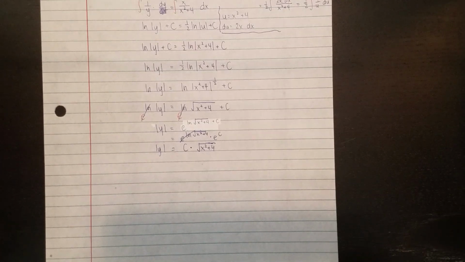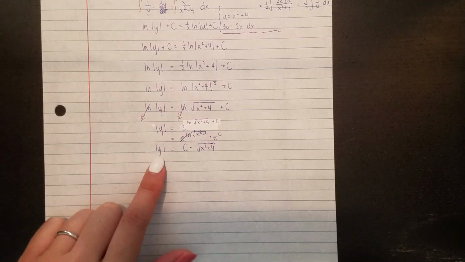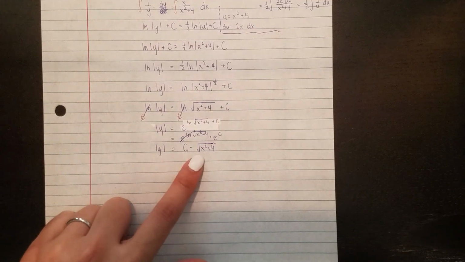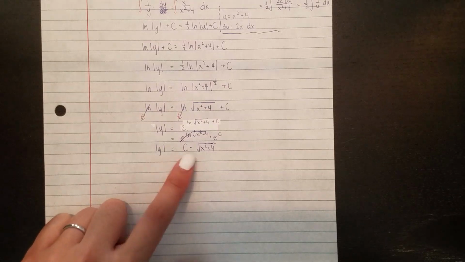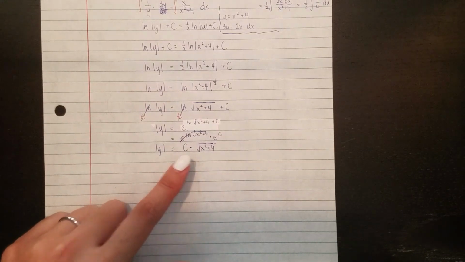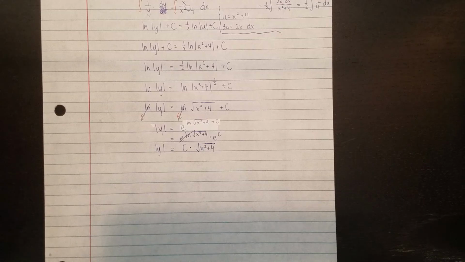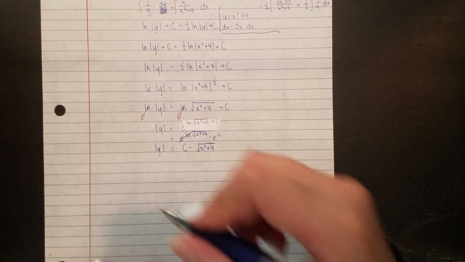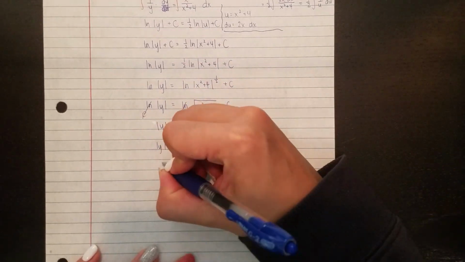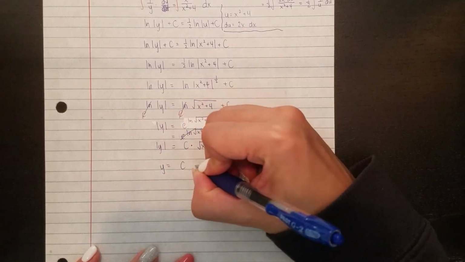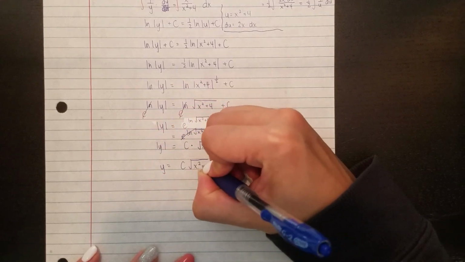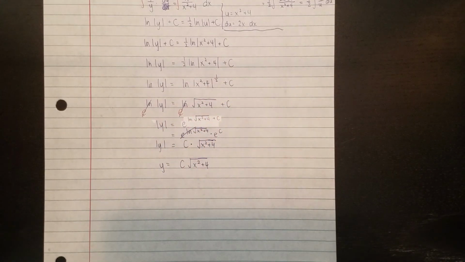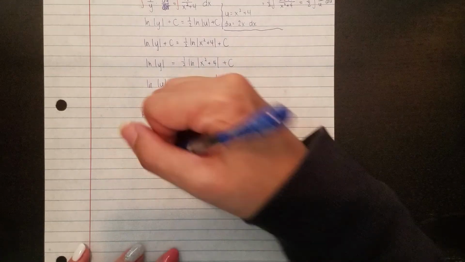Okay. And then because we have this absolute value here, that means this could be positive or negative, but because c is like any number that's positive or negative, we don't need the absolute value anymore. We don't need the plus or minus. So our final answer is just going to be c times the square root of x squared plus 4.